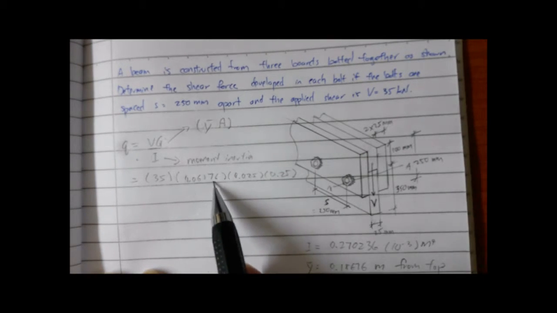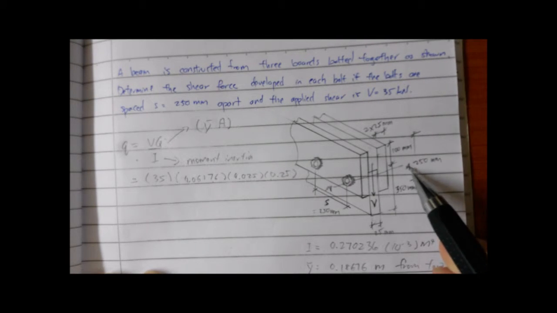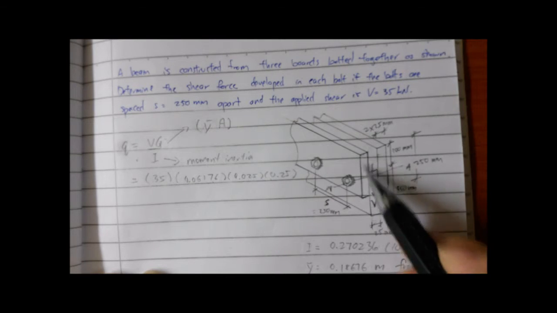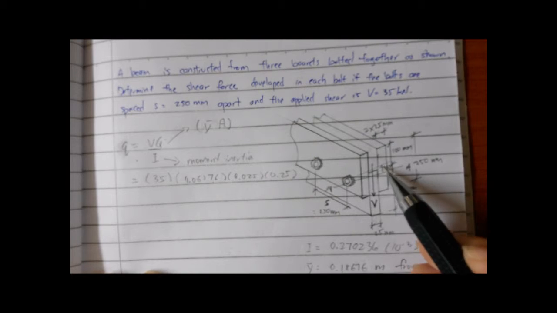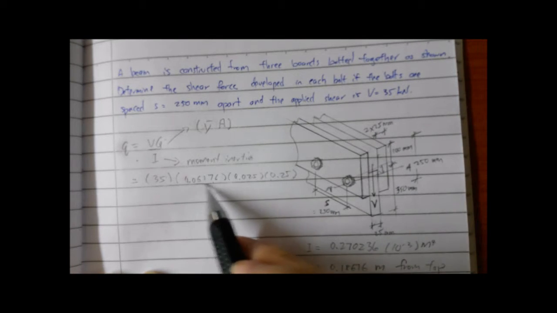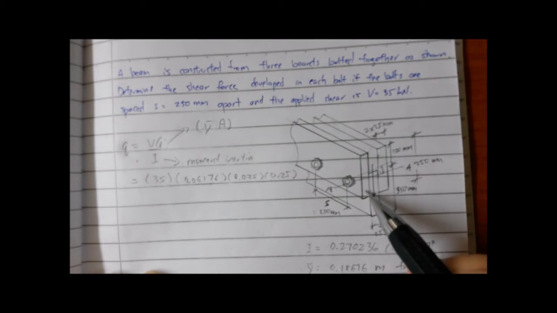This one is the neutral axis, to the center of this spread, this distance, and this is the area of this.